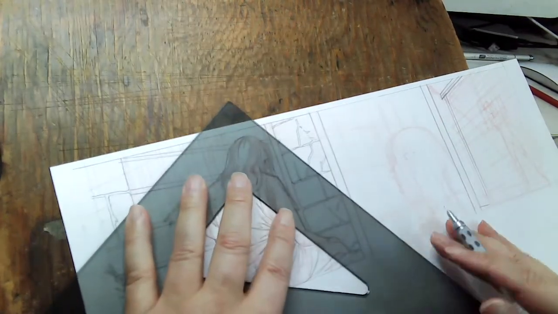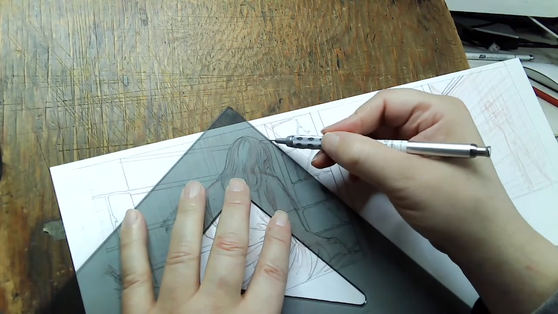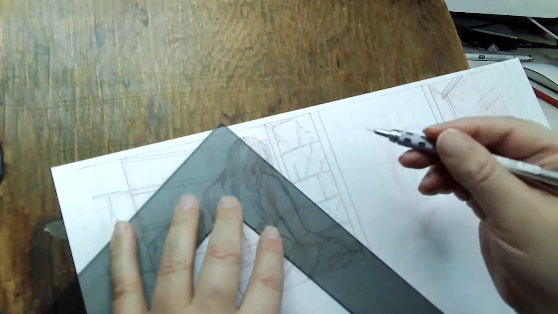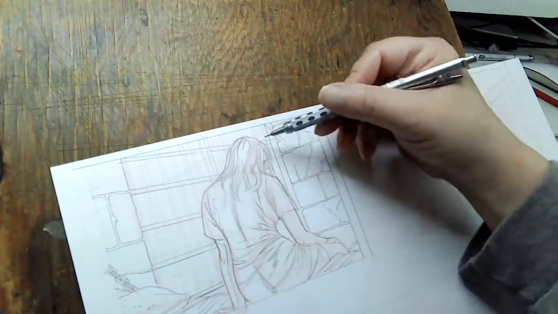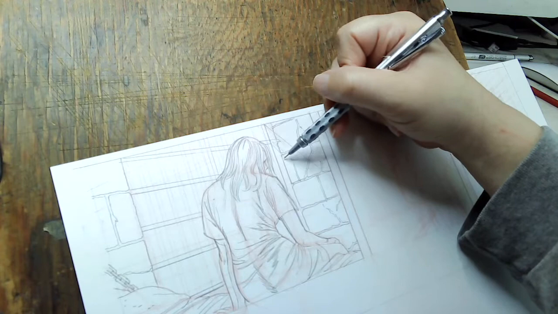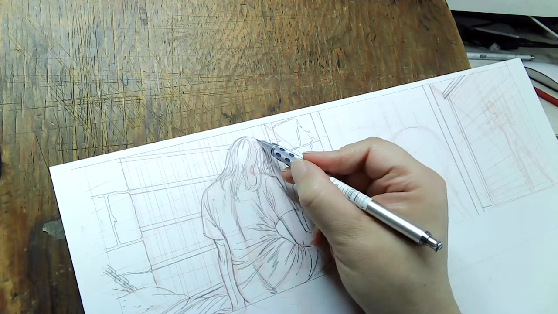And then, if I decide that the light is coming here like so, then if I want later, I could actually put the cast light, which you would really see from the bars.